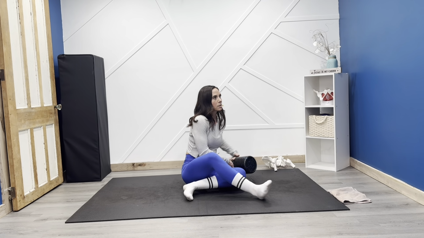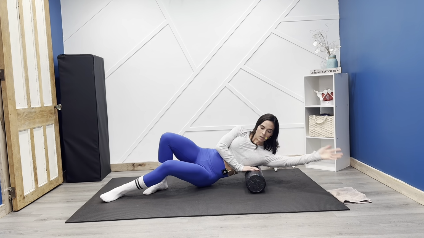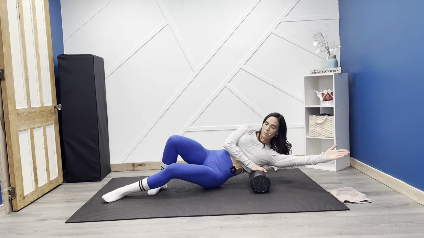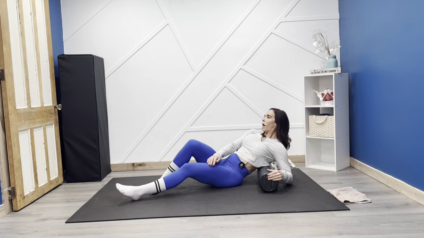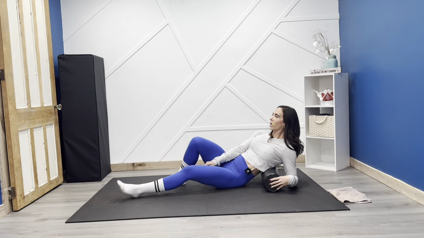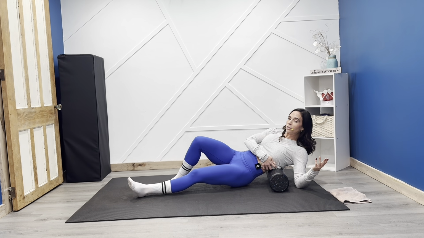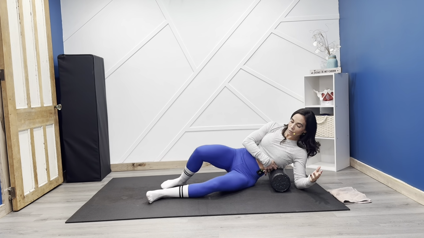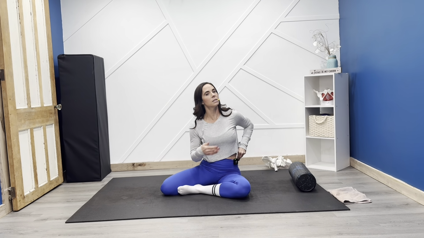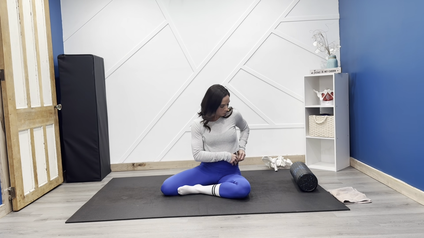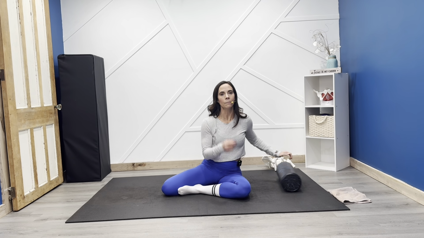And then you'll want to do the same thing on the other side. So again, you can just hold that arm out, play around with it, move around. If you have a tight spot, so yeah, my foam roller is too short, so I almost fell over. If you have a tight spot, you can sit here and breathe into that spot. All right, so once you've done maybe 40 to 60 seconds on each side, then we want to address the front of the body for tightness.